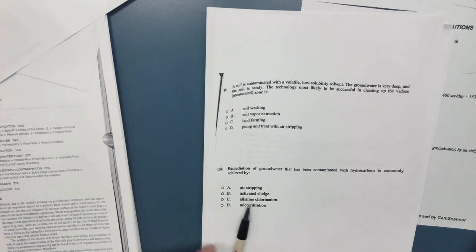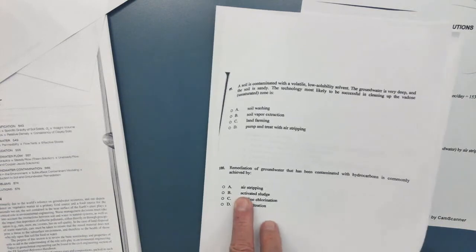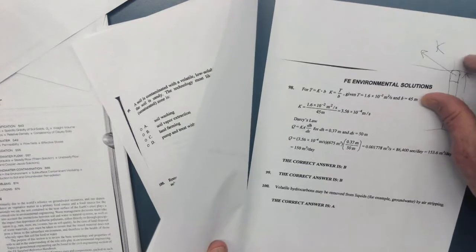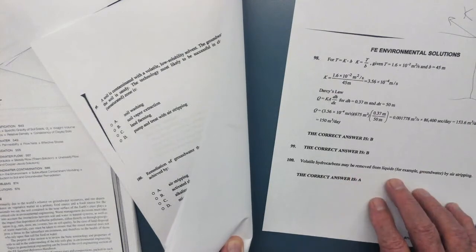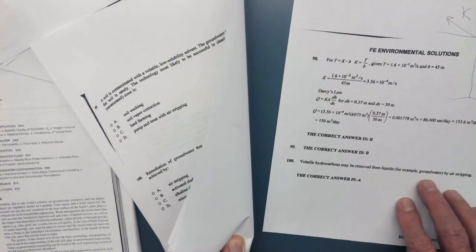Alkaline chlorination, I don't know what it is. Maybe it helps the environmental people. And microfiltration, you're not going to go with that. So it has to be air stripping. You're trying to strip it from the water. And that's what they say. Question: volatile hydrocarbons may be removed from liquids, for example, groundwater, by air stripping.